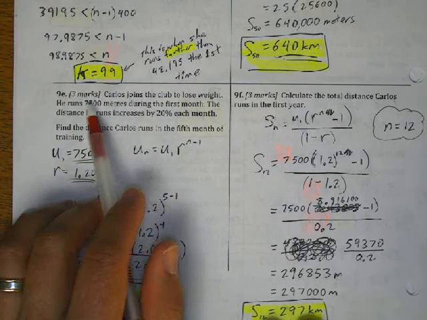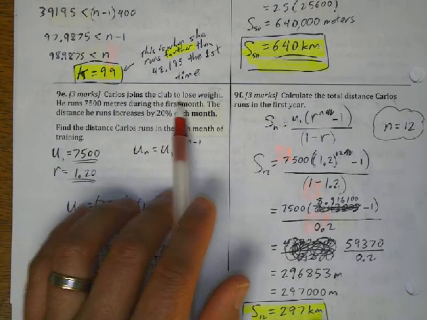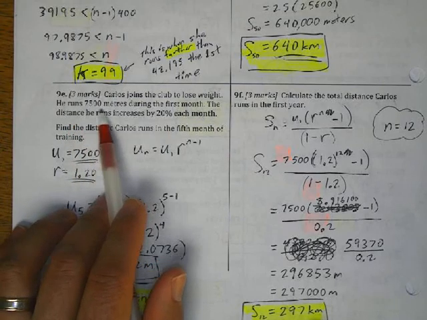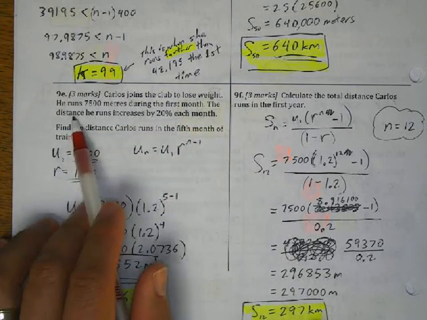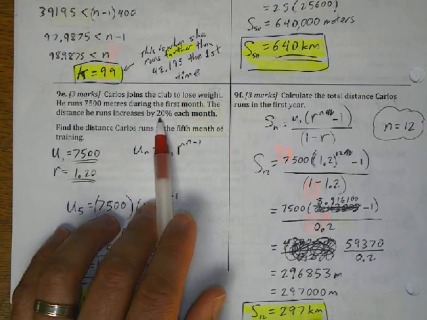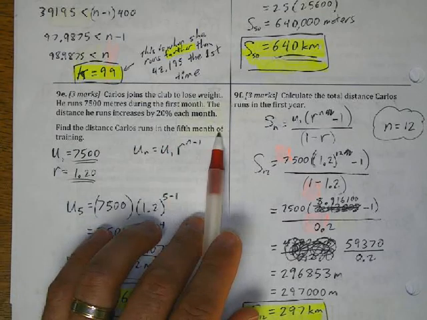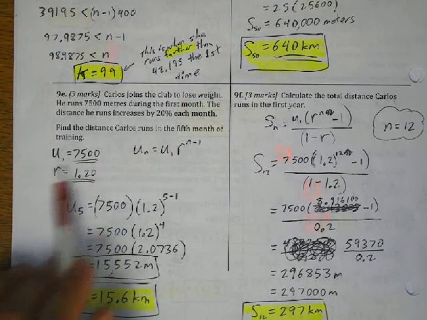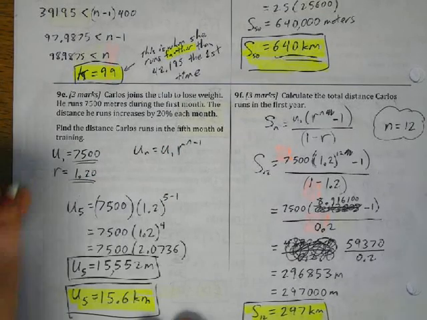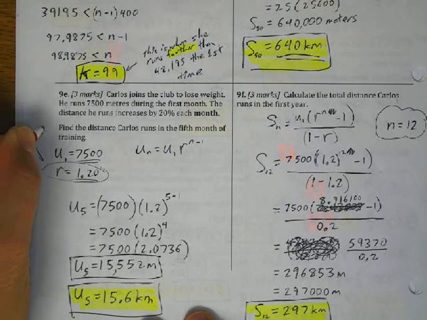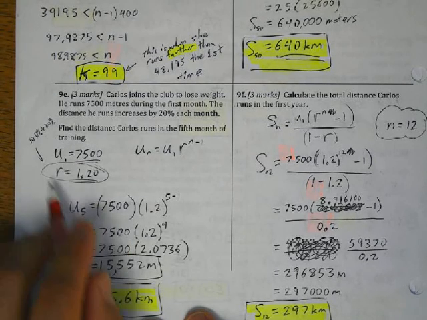Part E. Carlos joins the club to lose weight. He runs 7,500 meters during the first month. Then the distance he runs increases by 20% each month. Find the distance Carlos runs in the 5th month of the training. So my r value is 1.20. How did we get this value? This is 100% plus 20%. So 100% plus 20% gives me 1.20.